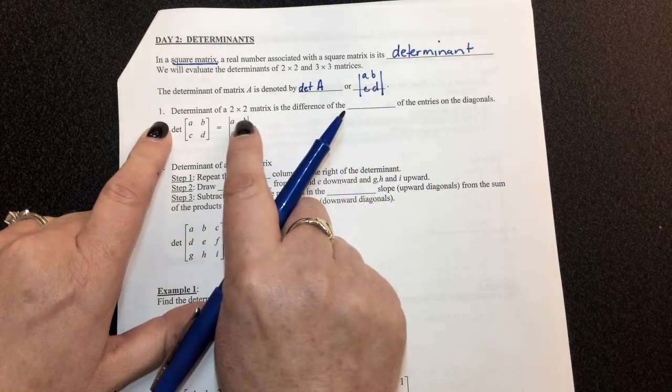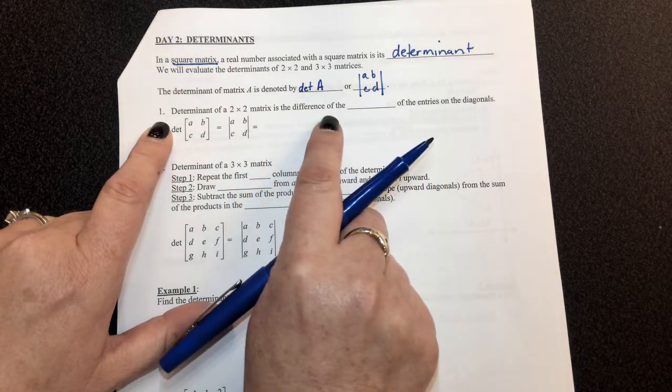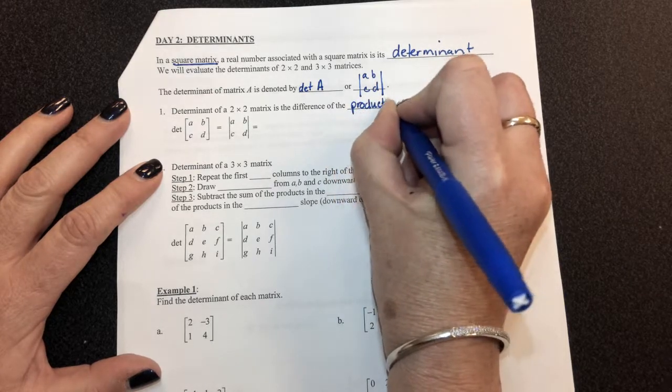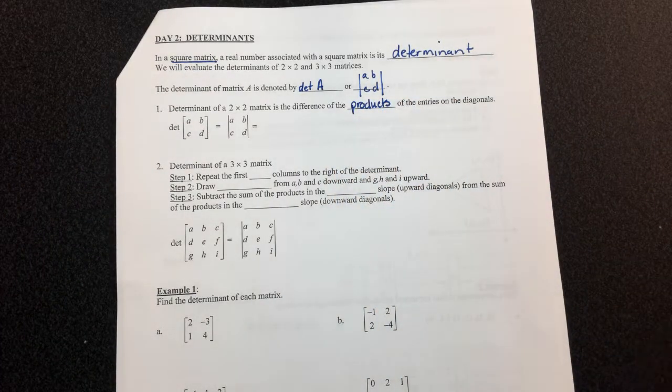All right, so let's talk about the 2x2 matrix first. To find the determinant of a 2x2 matrix, it's the difference of the products of the entries on the diagonals.